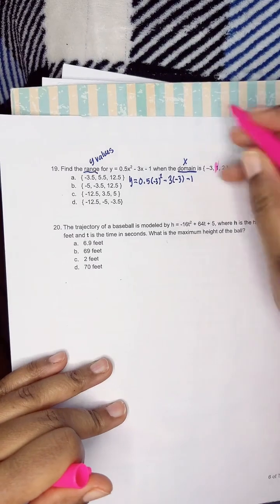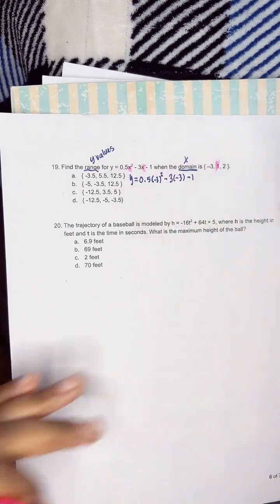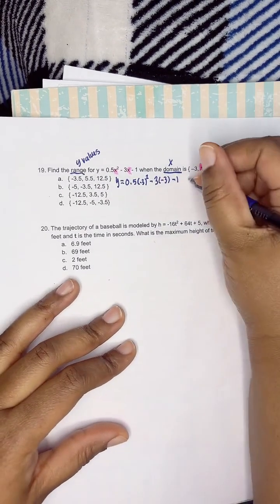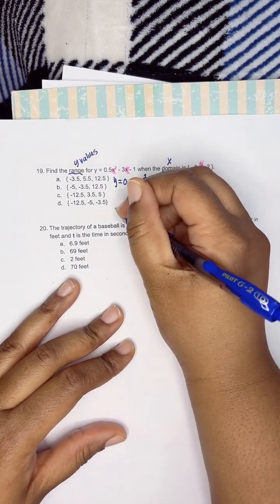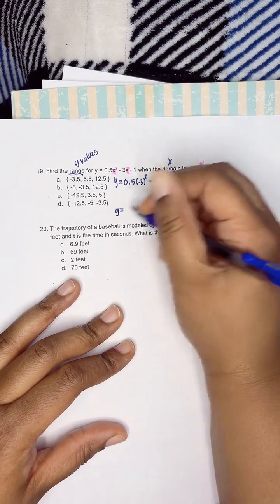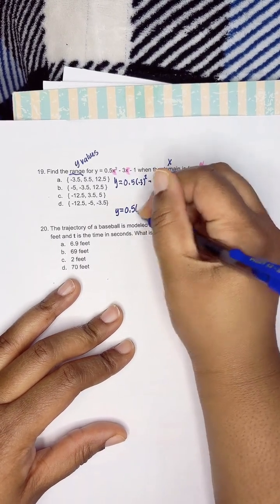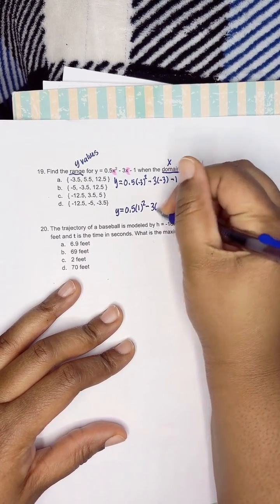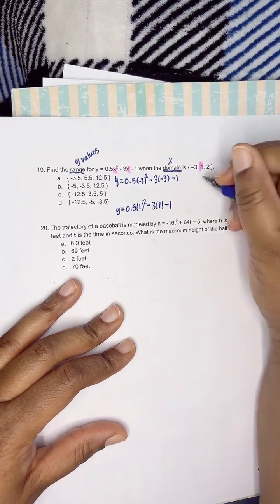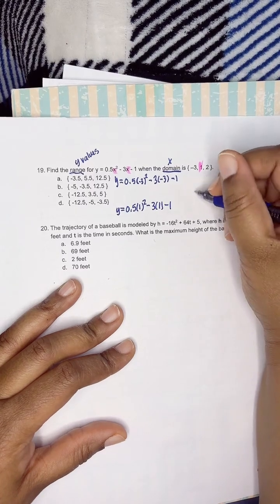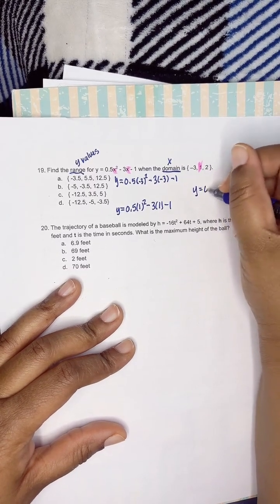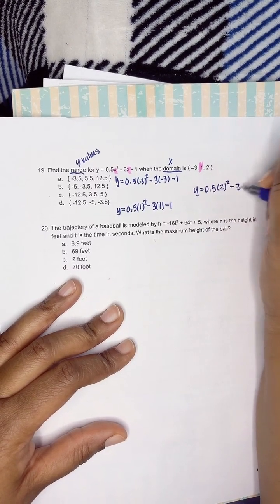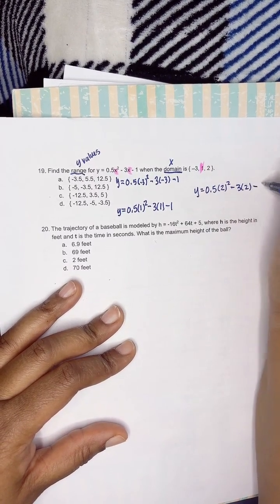So 1 now is our X. They're asking us what's the Y value when we plug in 1. So let's go over here. Let me write it down here. Y equals 0.5 times 1 to the second power minus 3 times 1 minus 1. And then we're going to plug in that 2. Y equals 0.5 times 2 to the second minus 3 times 2 minus 1.